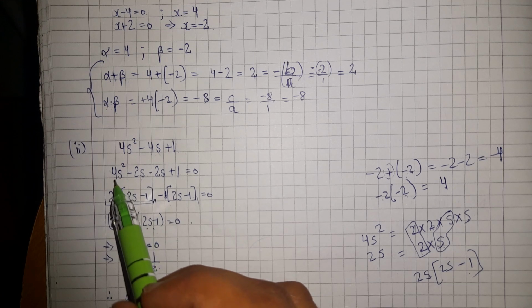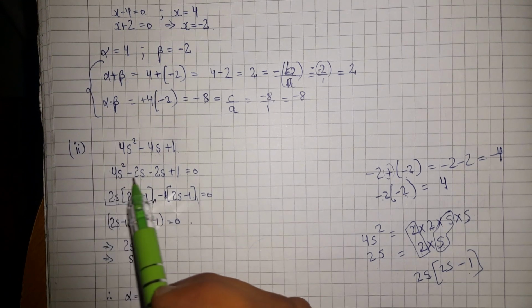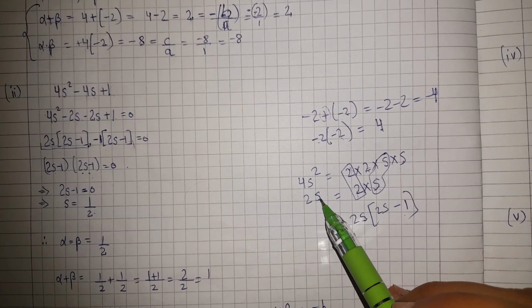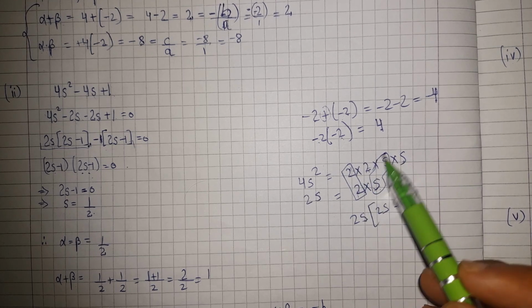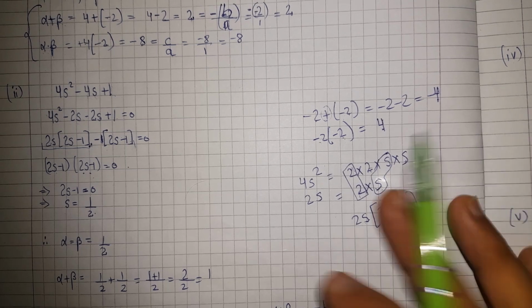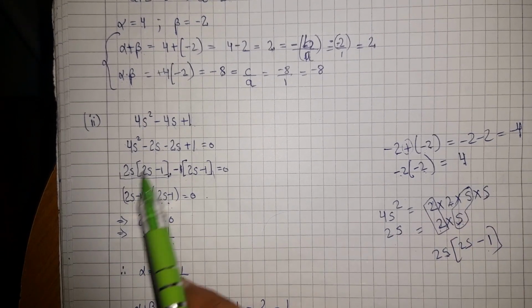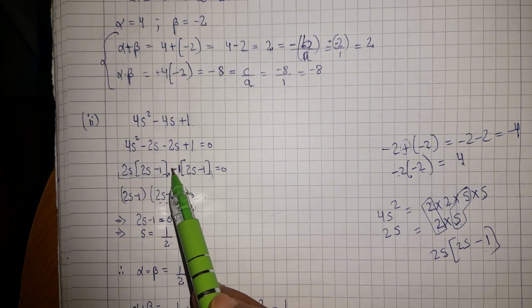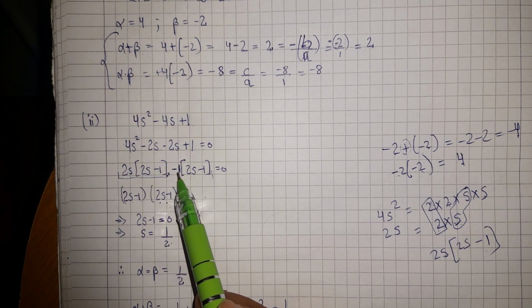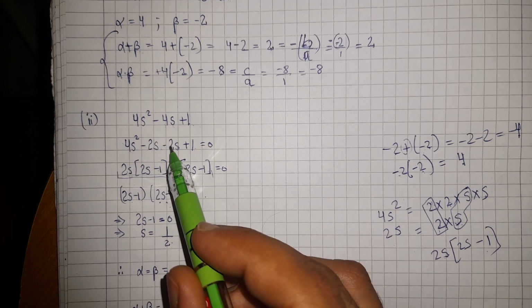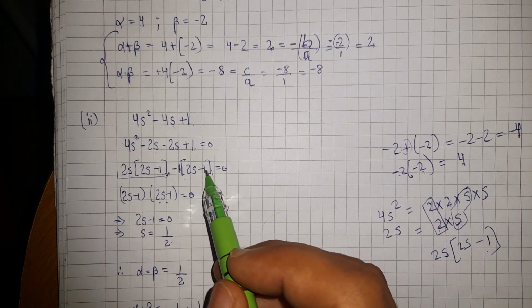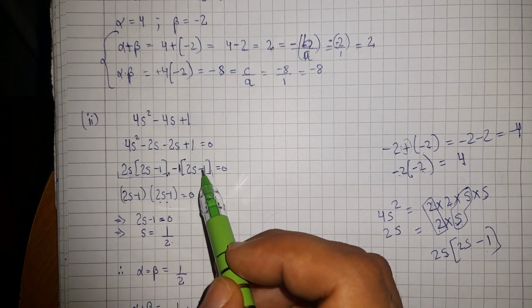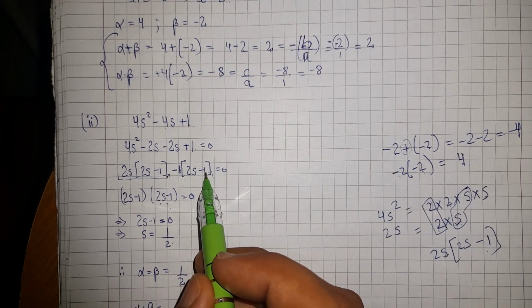So in the next step we have to take common. 2s is common from the first two terms, that is 4s squared and 2s. Taking 2s common, 2s minus 1 remains as it is. From the last two terms, taking minus 1 common. Whenever we take minus 1 common, the signs in the brackets will change automatically. If there is minus, it will become plus 2s. If there is plus 1, it will become minus 1 inside the brackets.